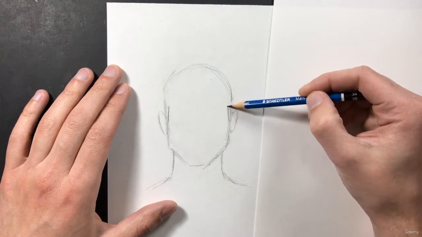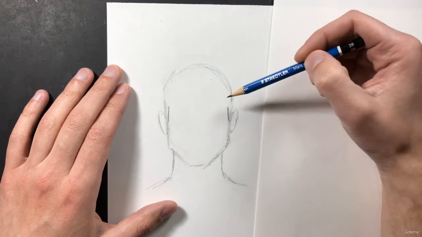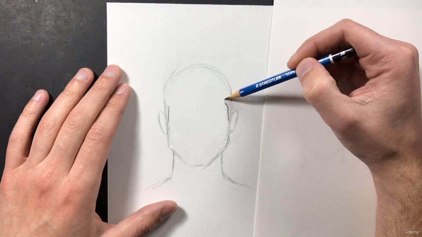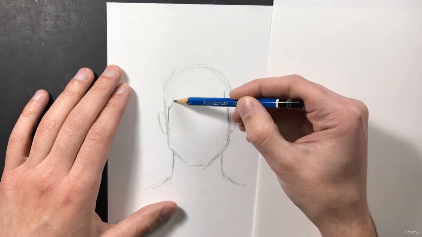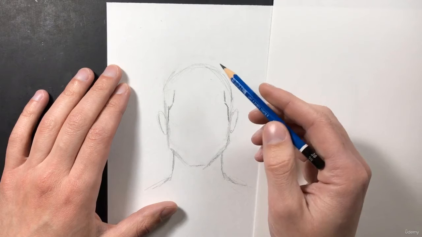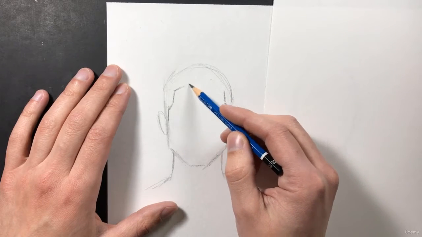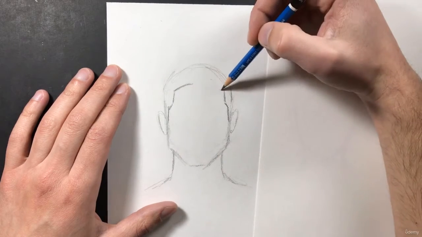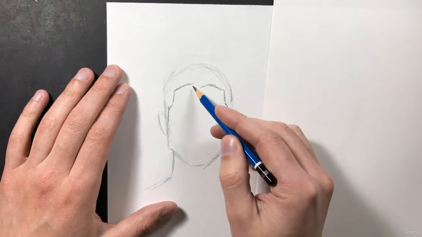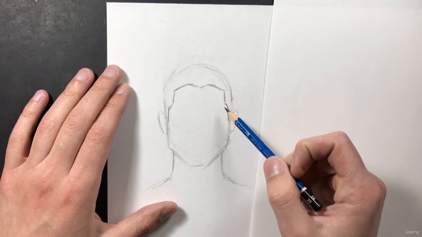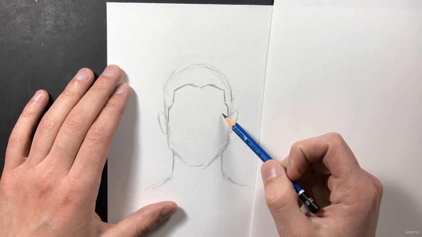So first we get the sideburns right here, and then that curves in just a little bit like so, and then it comes back up. Same with the other side, so it curves in just a little bit and then comes back up. And then we have a widow's peak on this hairline, so first it comes up like so, and then it comes back down just a little bit like so. So that's our basic hairline for our male character.